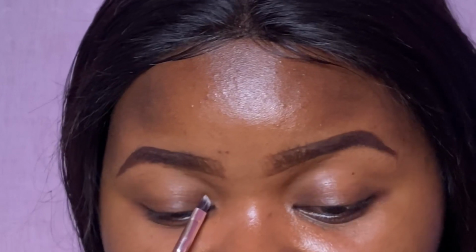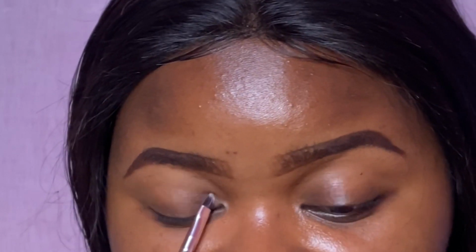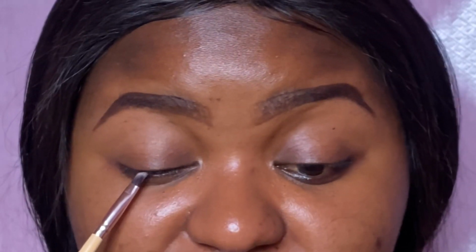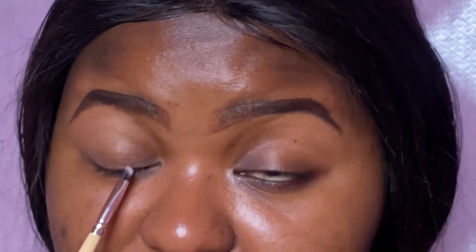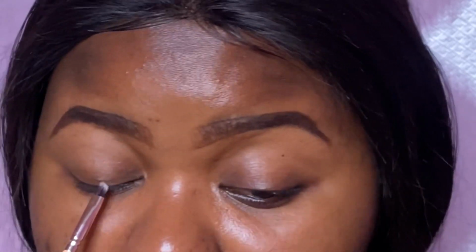And then we have this part. This is the inner corner. And then on to the next one, we have this part. This is just next to your lashes, just where your lashes are. This part is called the lash line. This is the upper lash line.